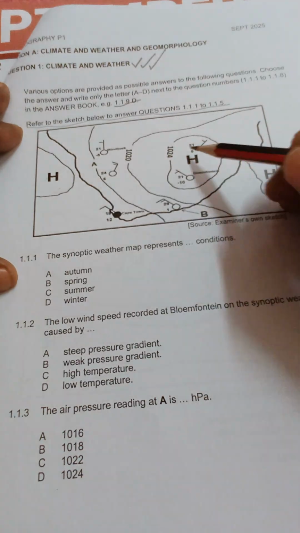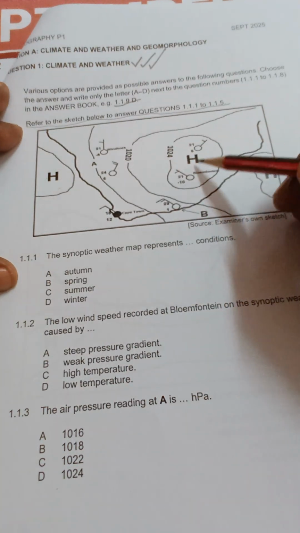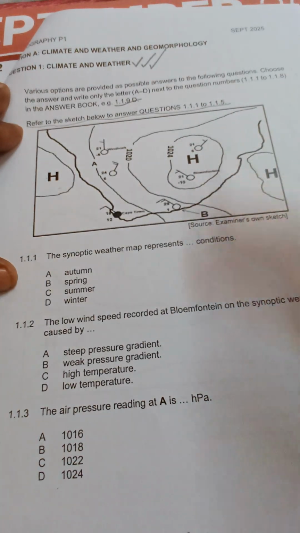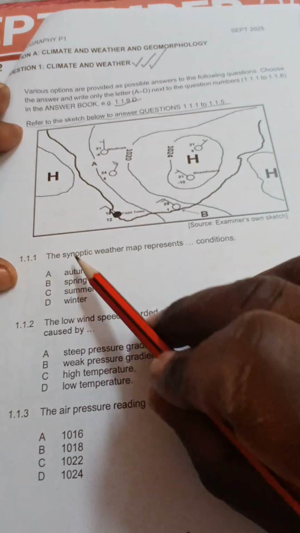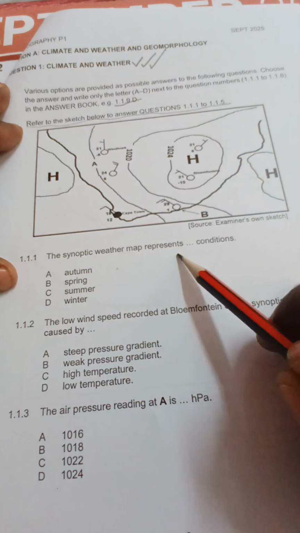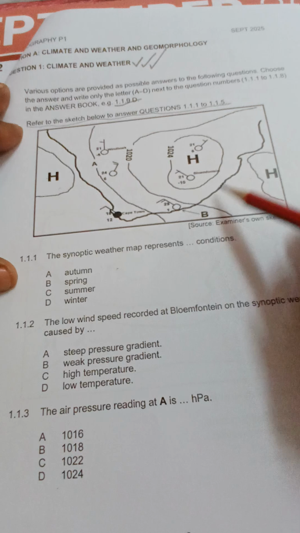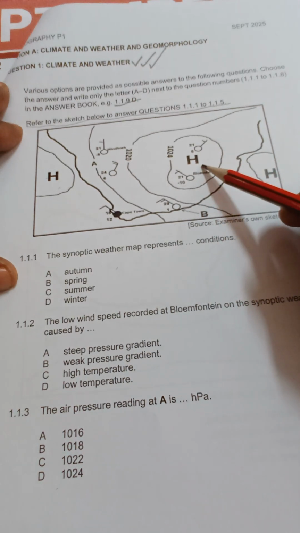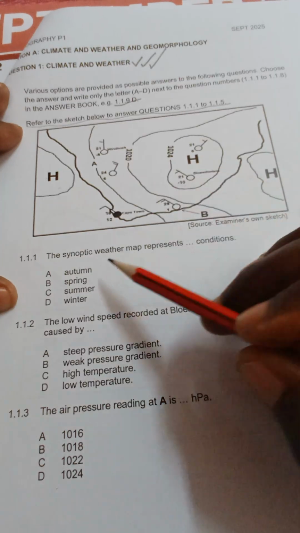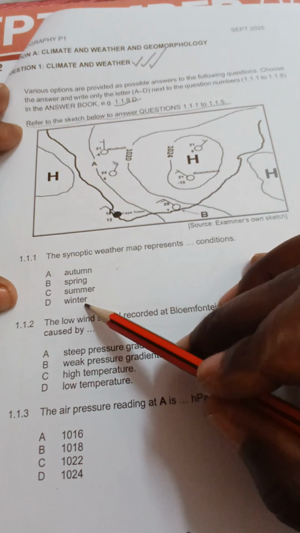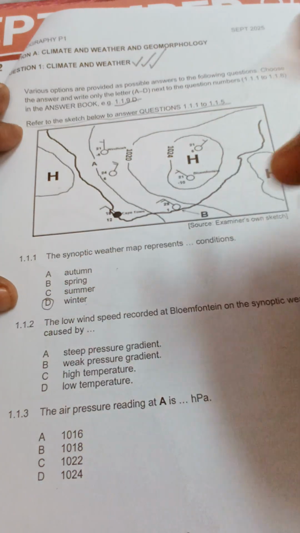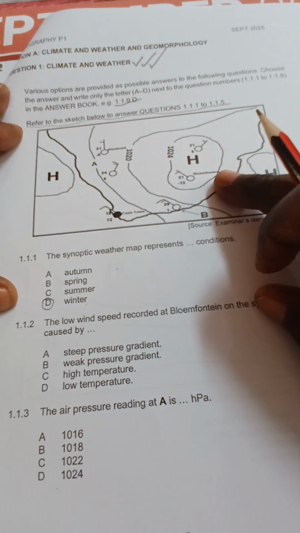So in this instance, because there is H in the interior, whenever you see H in the interior, it tells you that it's winter. Let's go to a question. What conditions are represented by this synoptic weather map? You can see, like I've already said, there is H, which is high pressure. So from the options that we have, autumn, spring, summer, and winter, your answer here is what? Winter. This is when we have got our Kalahari High in the interior where it's more active.